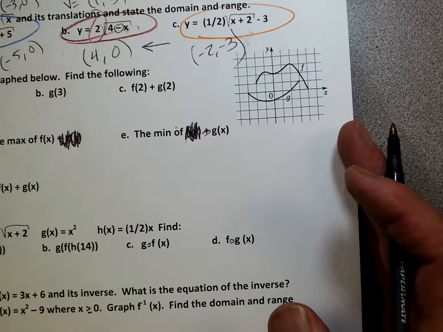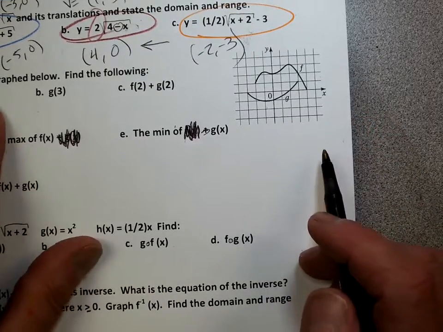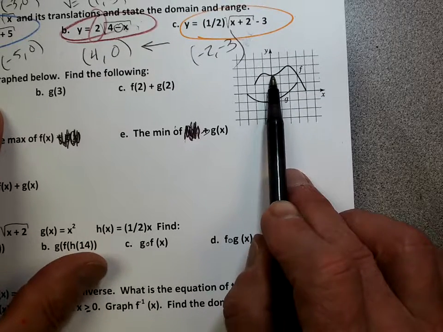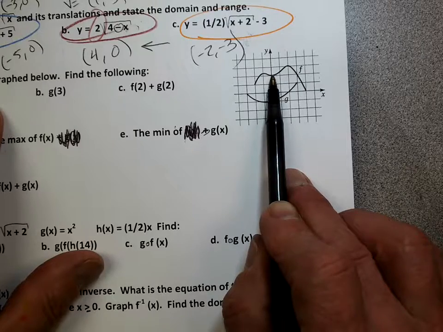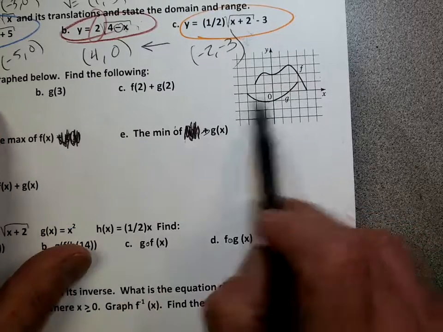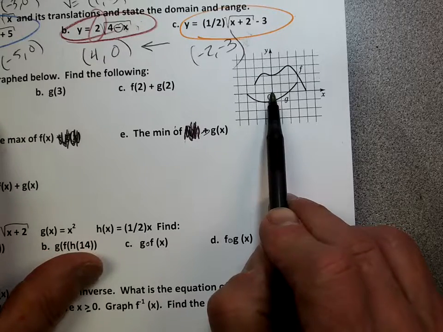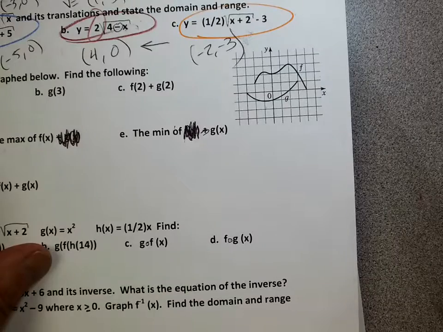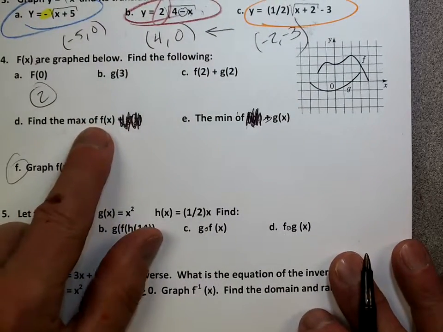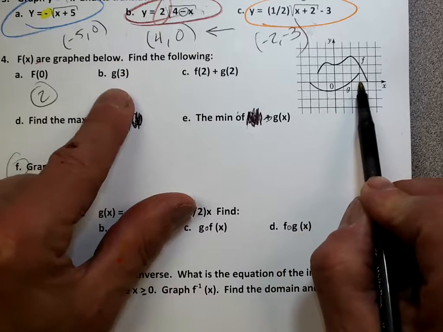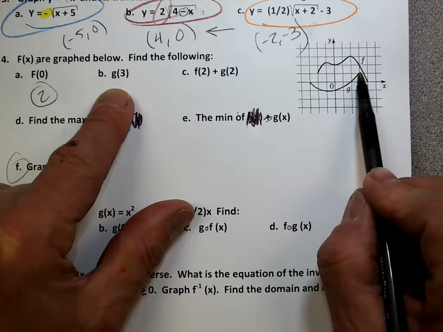Watch. Super easy. f of 0. Go to 0 on the x-axis. Right there. What's the height of the f graph? 2. That's the answer. You find 0 for the x, the corresponding answer is the y value, which is 2. That's it. Find 3 on the x-axis. 1, 2, 3. What's the height of the g graph? Looks like 1. It's 1.